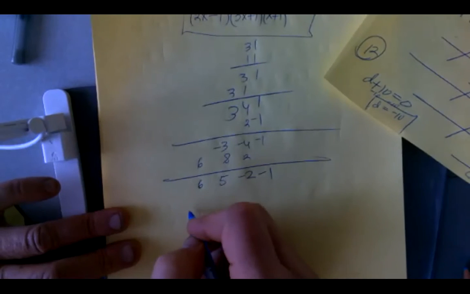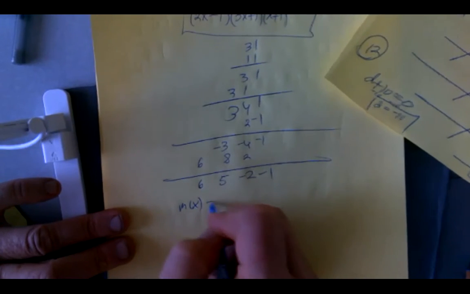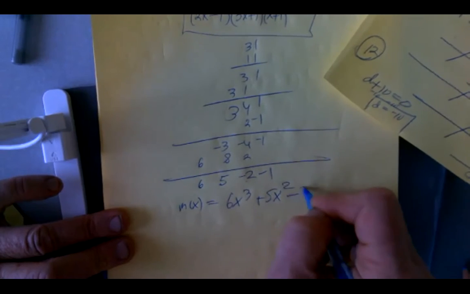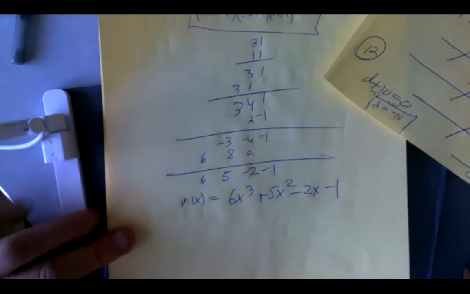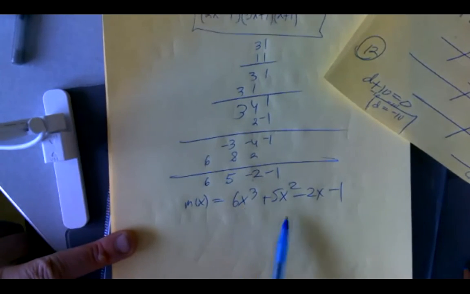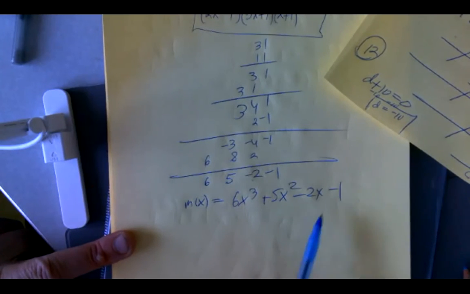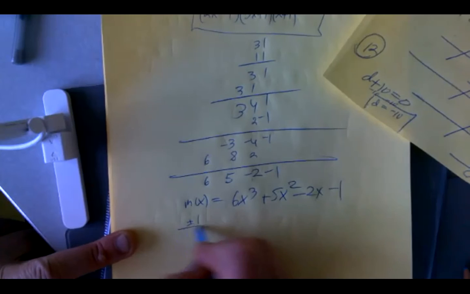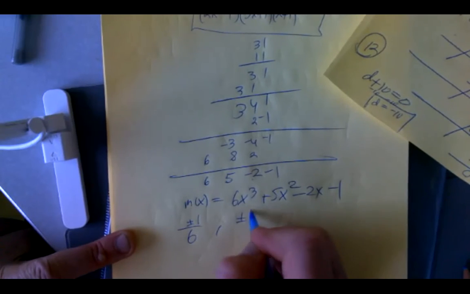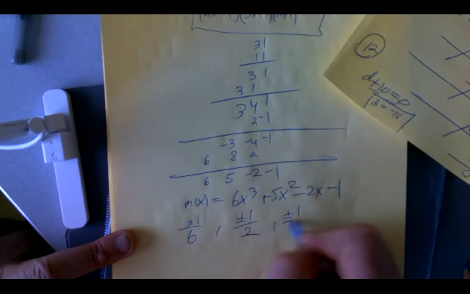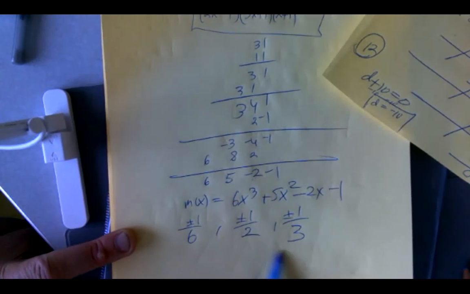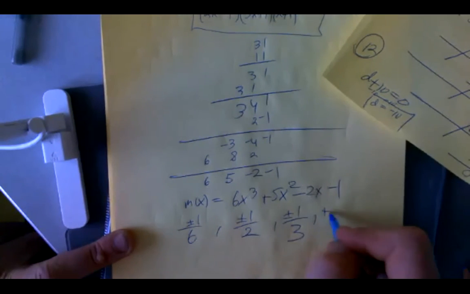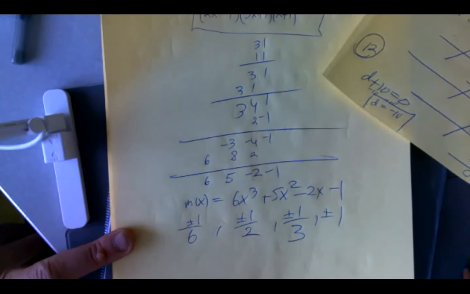So if I gave you something like m of x equals 6x cubed plus 5x squared minus 2x minus 1. Look at this thing. This thing has possible rational roots. It's almost like the reverse. Everything's plus or minus 1 on the top, but you've got a 6: plus or minus 2, plus or minus 3, all the possible divisors of 6. And you always got plus or minus 1 because 1 divides 6.